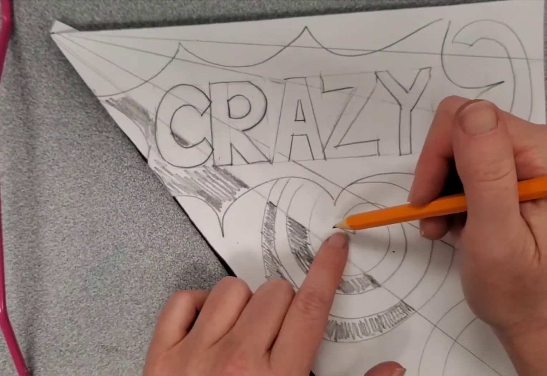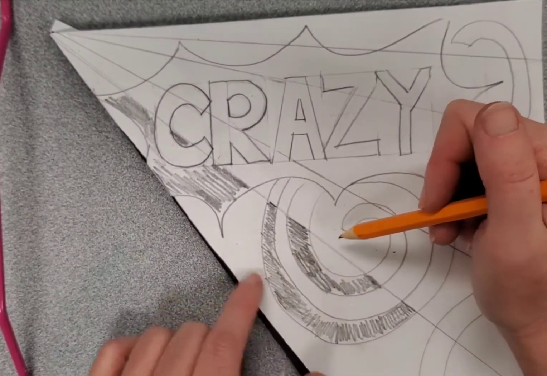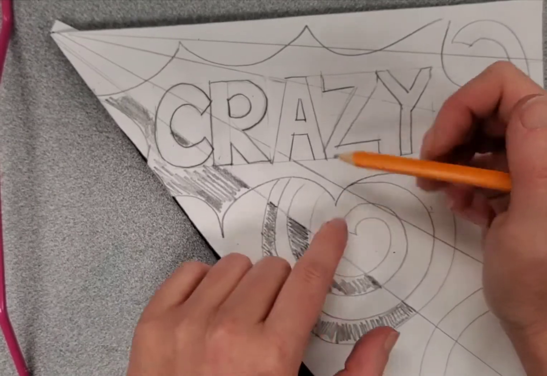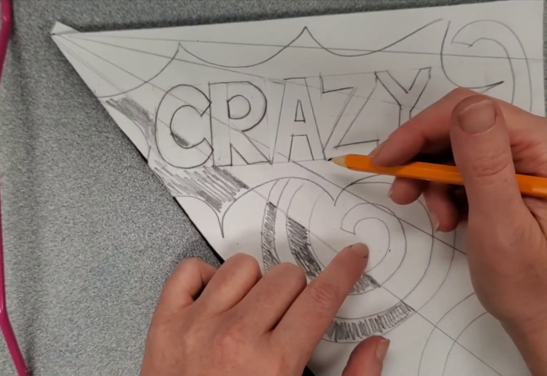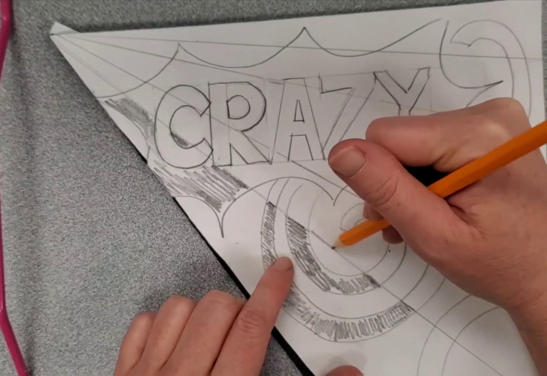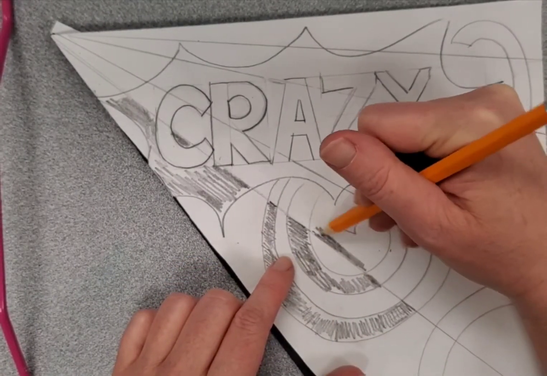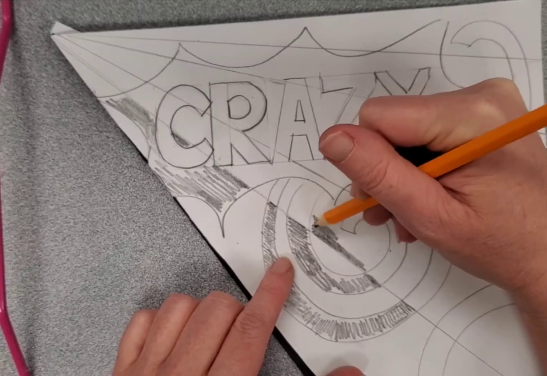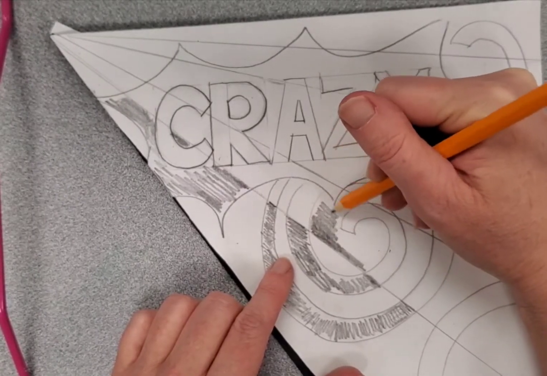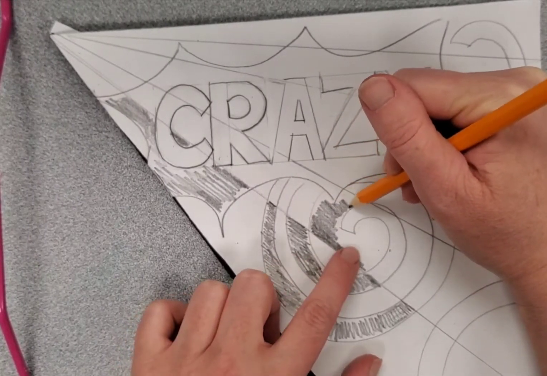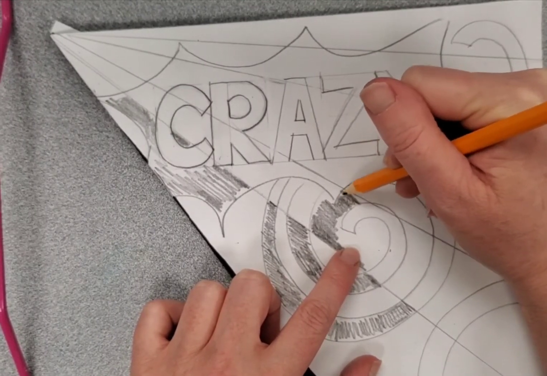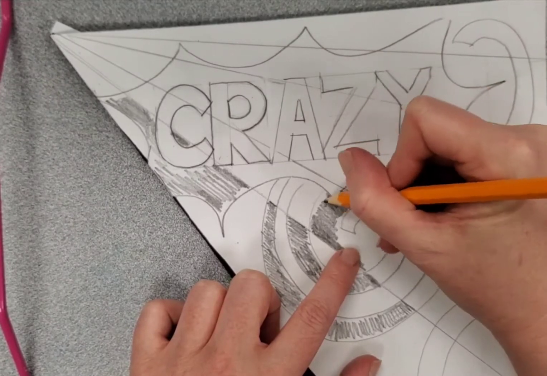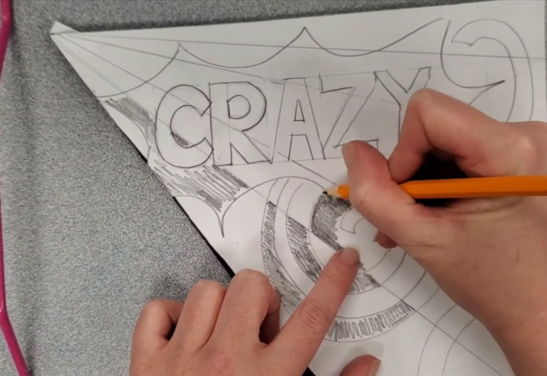Now the next section: because the background here was white, I know that the background of this section is going to be black. So I'm going to scribble shade the background section in black. What that means is because this background section is black, any objects or letters that cut into that section are going to be white.